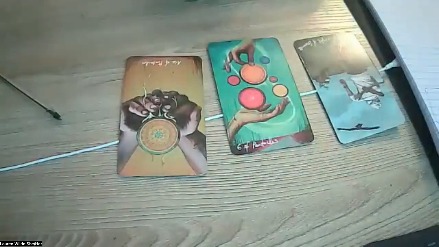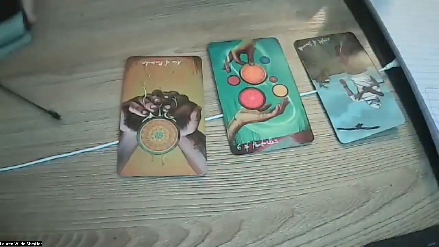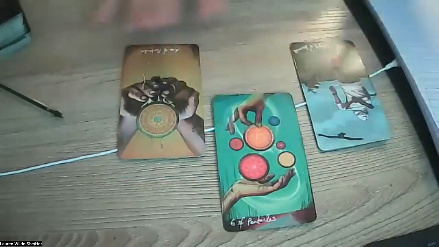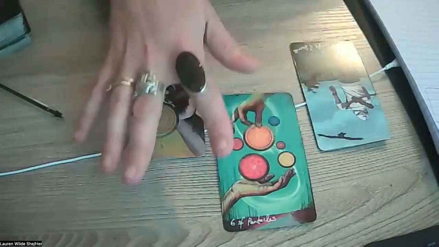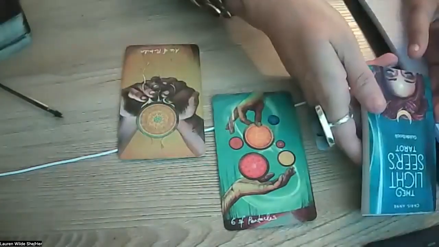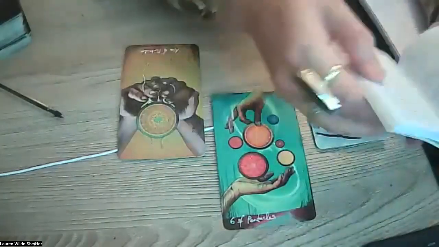Okay. All right. So here is my reading. This is the center, and these are the clarifiers. So then my job is to sit and to start defining and writing out what this means. So I get my book. I look up the 6 of Pentacles.